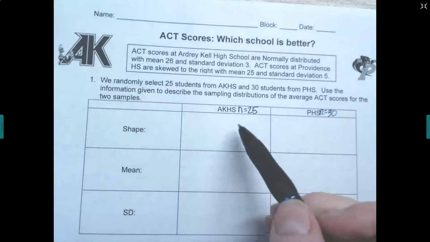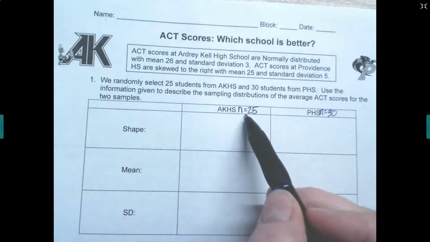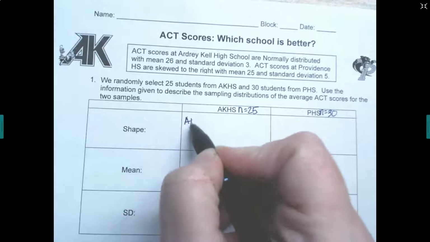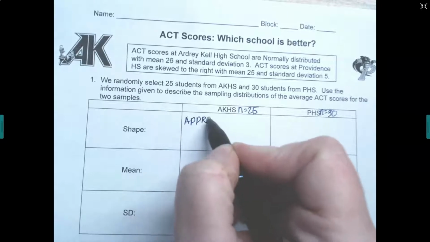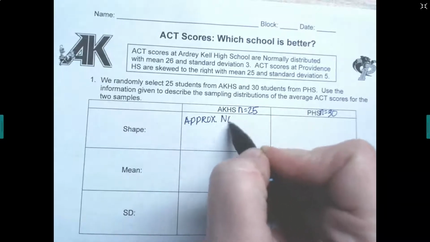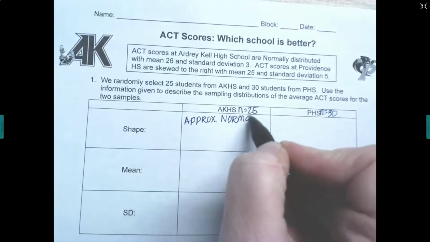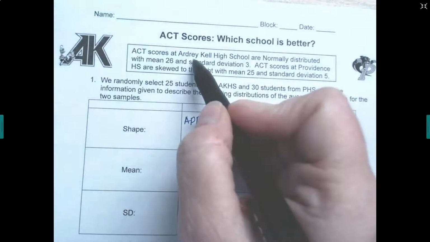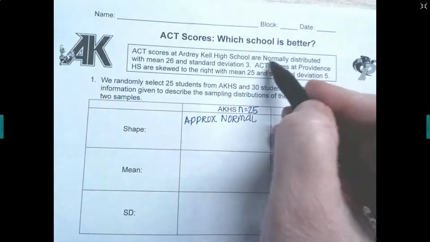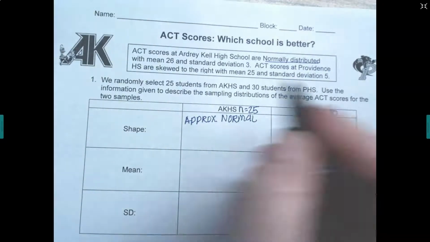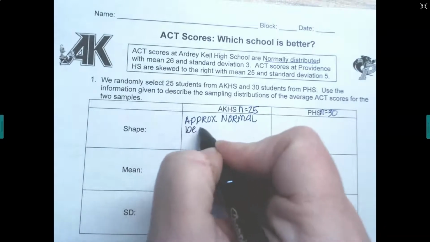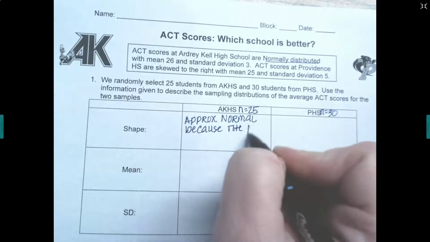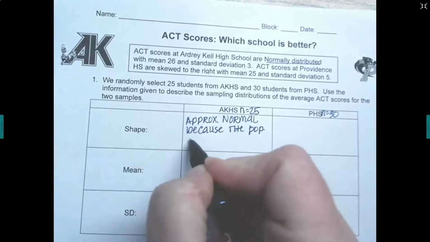So our Audrey Kell sample, the shape is going to be approximately normal, because when you read this, it says the scores at this school are normally distributed. So we're going to say because the population is normally distributed.